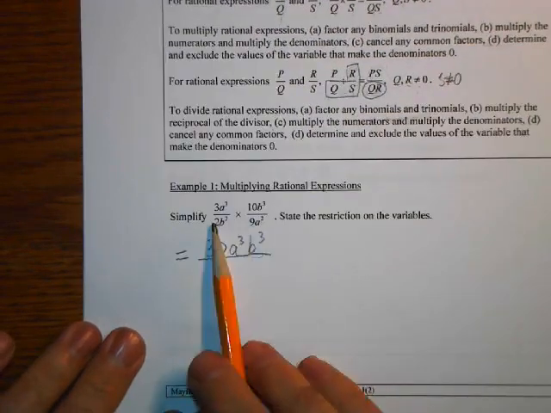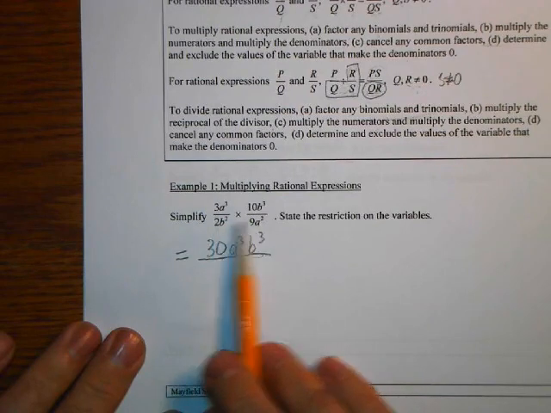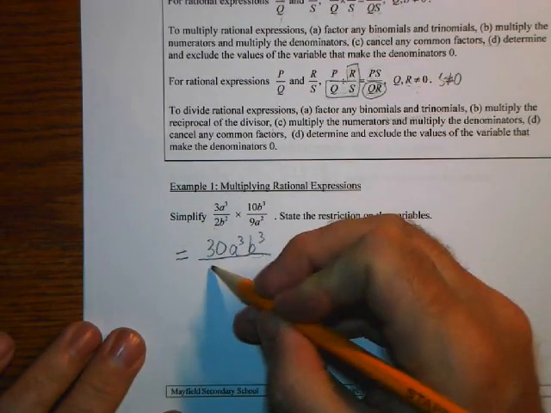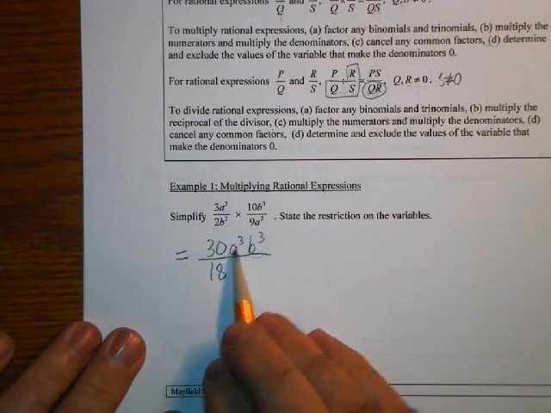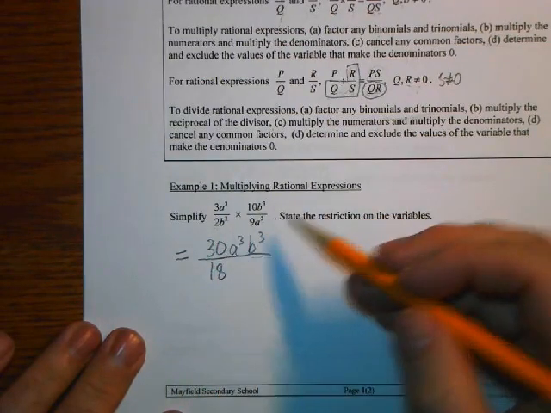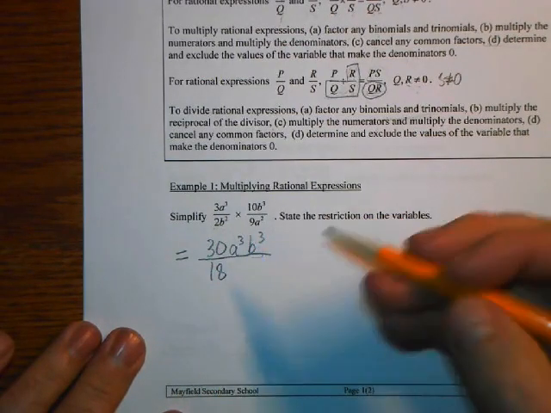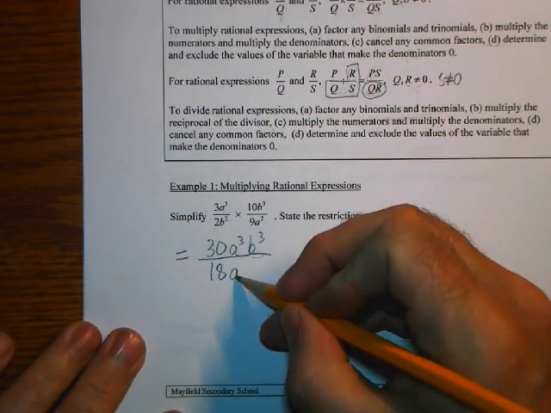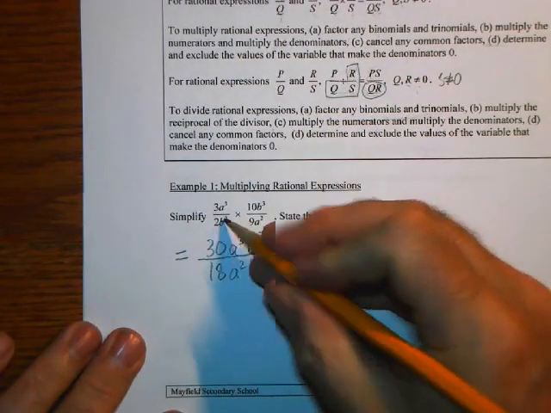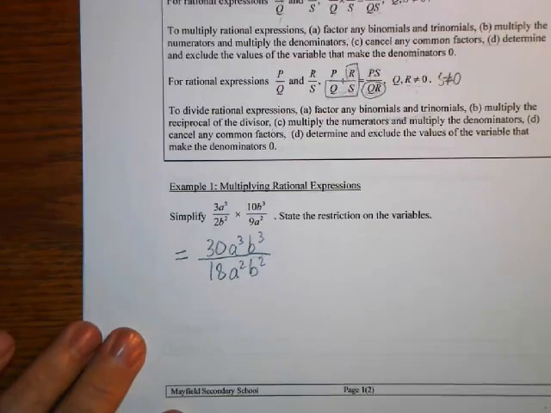I do my constant multiplication first. 2 times 9 is 18. And then I've got my b squared and a squared. And I like to keep the variables in order if I can, so I'm just going to change the order that it was given to a squared, b squared.